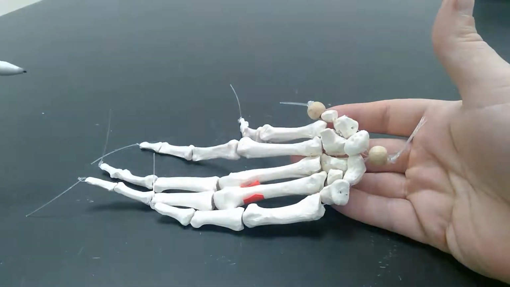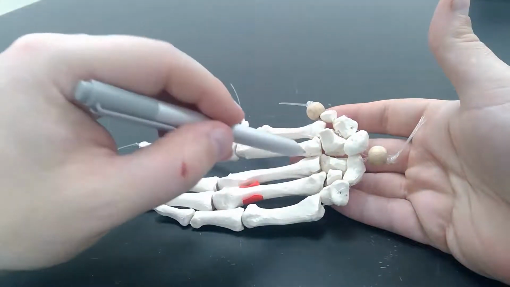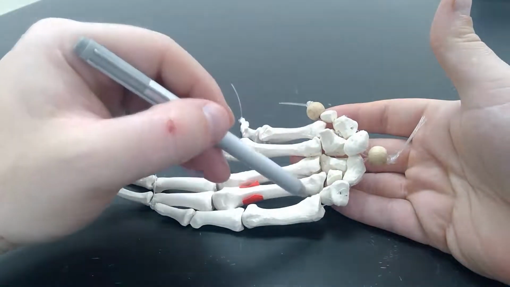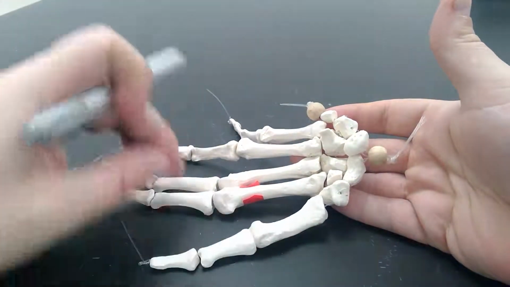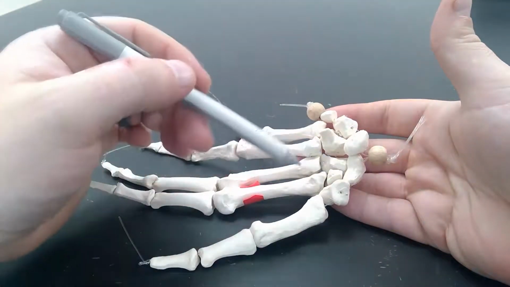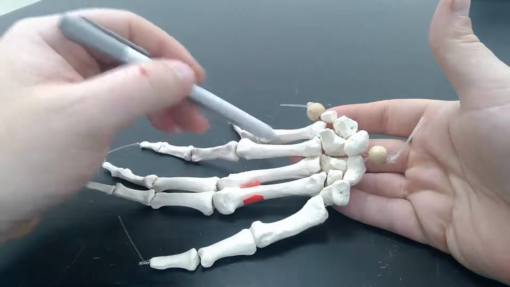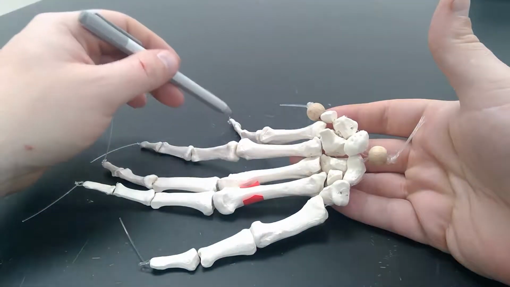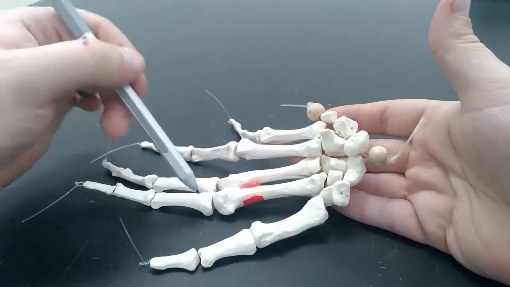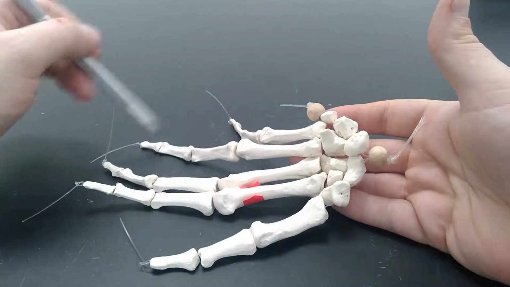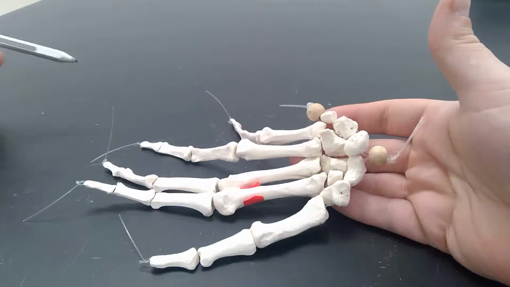Carpal means wrist. And then these bones here, the bones of your palm, are called the metacarpal bones. After the metacarpal bones, we have the digital bones. I know in the book everybody calls these phalanges, but we now call these digitals. Phalanges are the toes. That's how I distinguish them now.